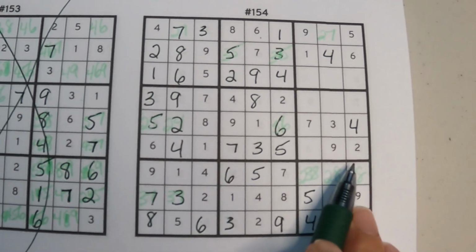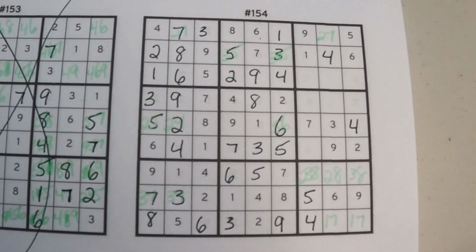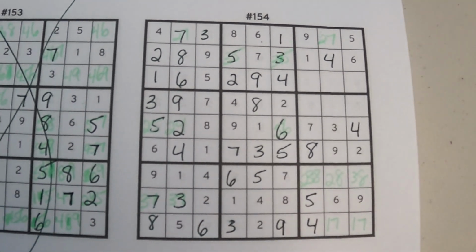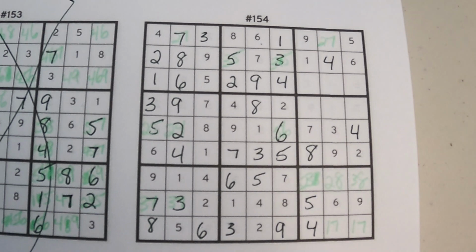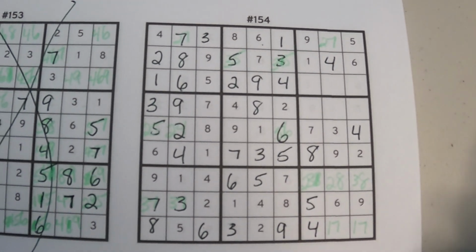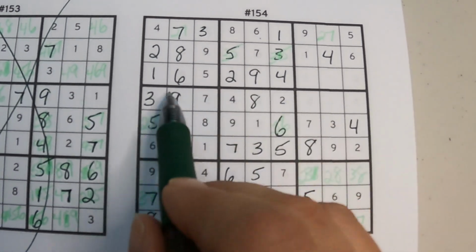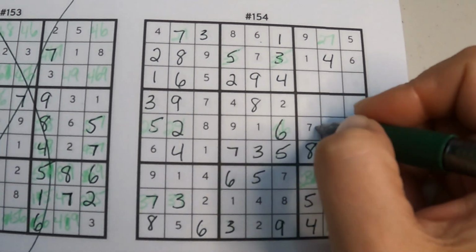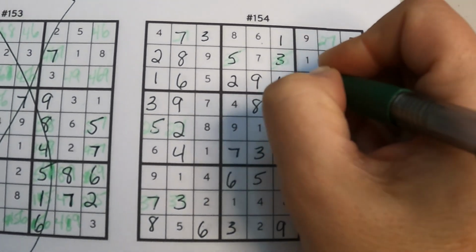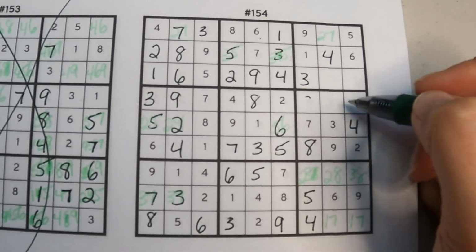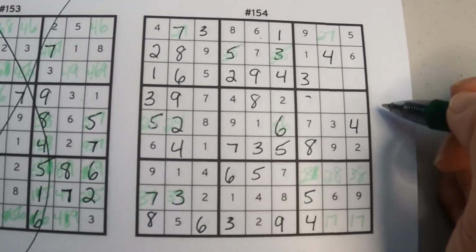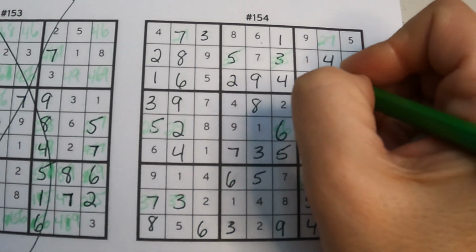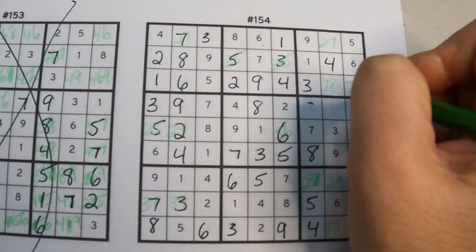For this row now, we're missing an 8. That means we can get rid of this 8. For this row, we're missing 3, 7, and 8. We've got 7 and 8 here, so this is our 3. And no other help. So 7, 8, 7, 8.